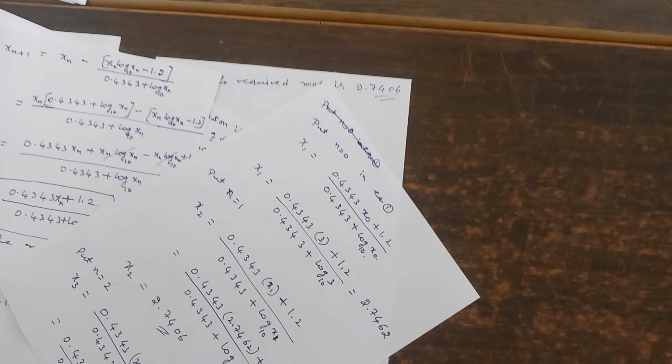So given, what's the given here? F of x equals x cube minus 2x minus 5, and here you have to find out the roots here.